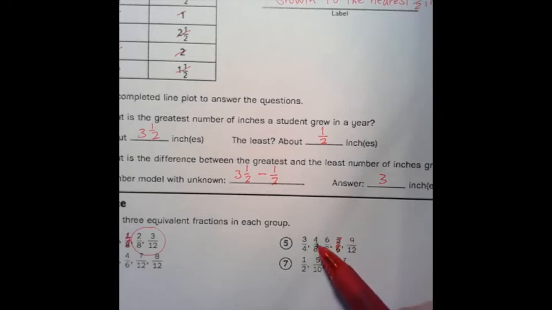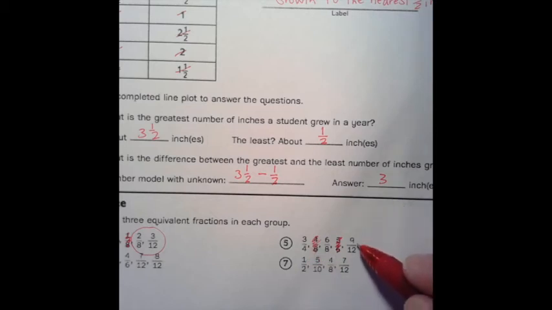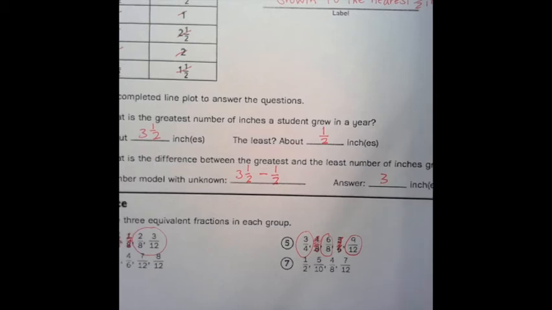And that means that 4/8 can't be equivalent. And then over here, to get 4 to 12, 4 times 3 is 12, and 3 times 3 is 9. So those are also equivalent. So this one, and this one. So 3/4, 6/8, and 9/12 are all equivalent fractions.